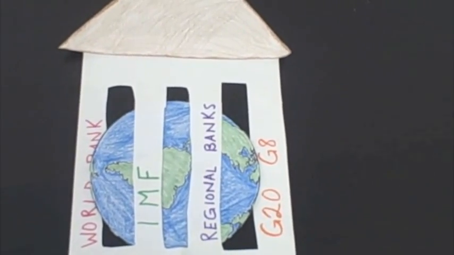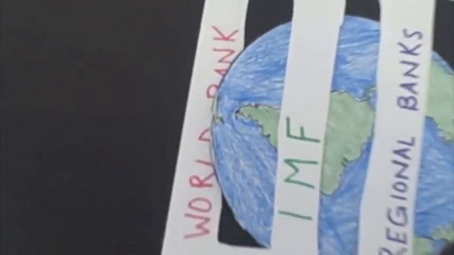So, just to review, let's bring back the house we showed you earlier. Here are the 4 pillars: the IMF, regional banks, G20, G8, and World Bank. But what about you? Where do you fit into all this? We play an important role too. We provide the funding for these large institutions, and they should represent our interests.